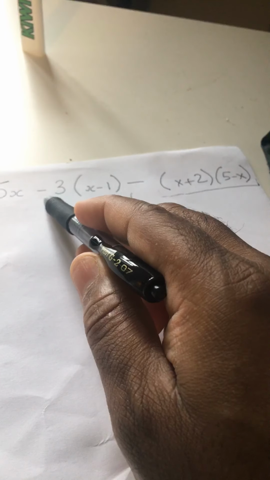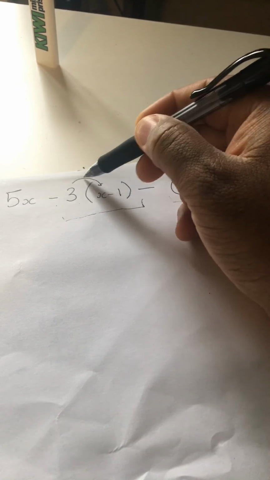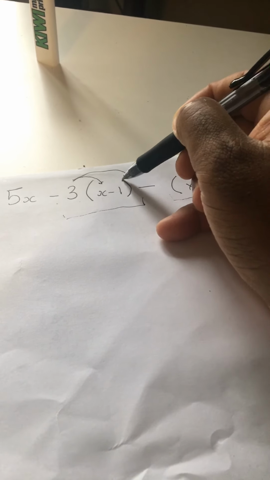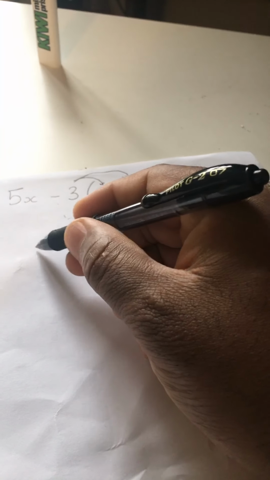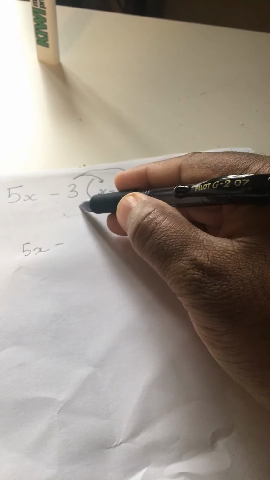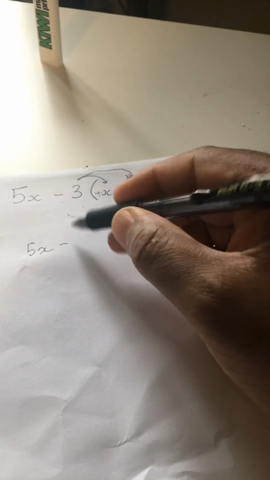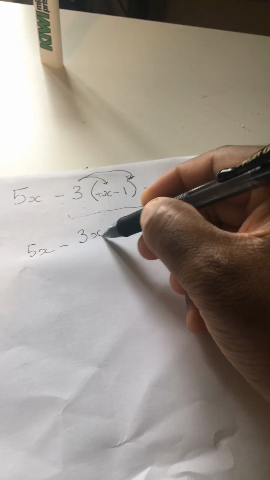You have a minus sign here, and that minus 3 can be multiplied into this, and it can be multiplied into this. So you can have 5x, and you have that minus 3 times a plus x. So that's minus 3 times plus x. That gives you minus 3x.